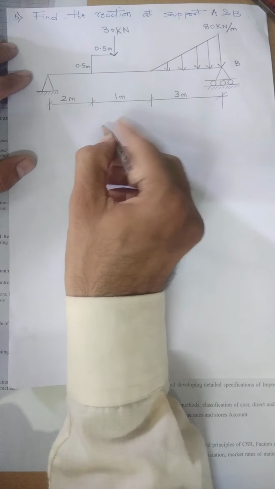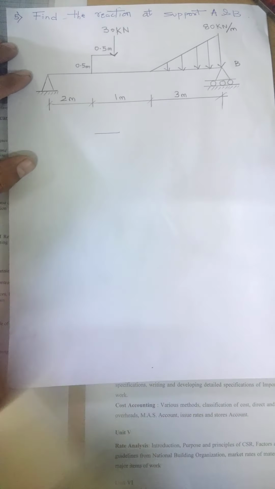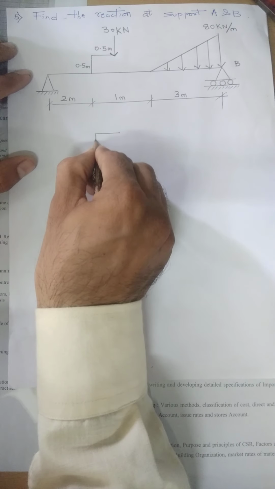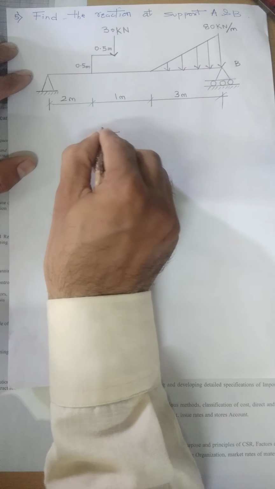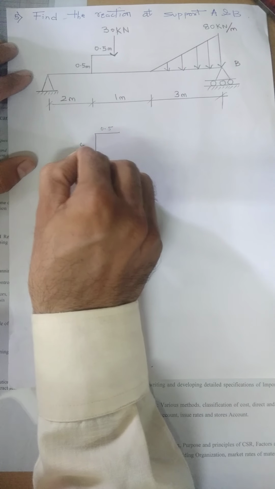I am drawing a separate figure for this. Suppose this is the same bracket, this is 0.5 meters, this is 0.5 meters.